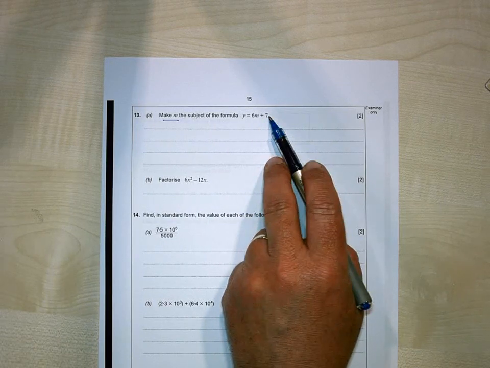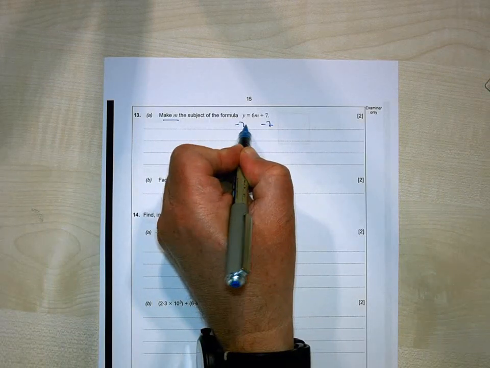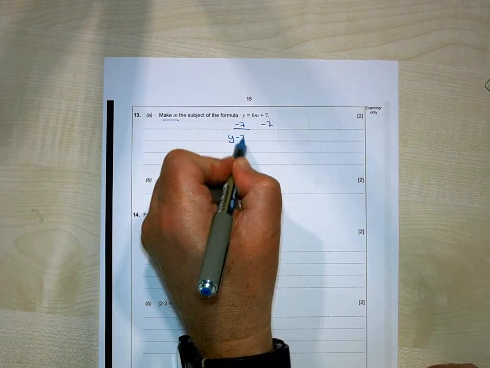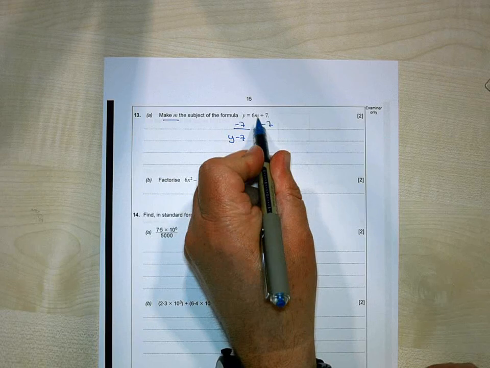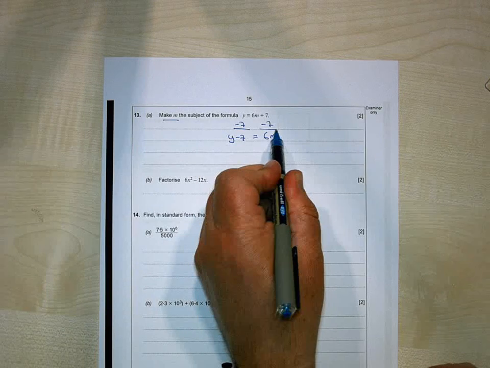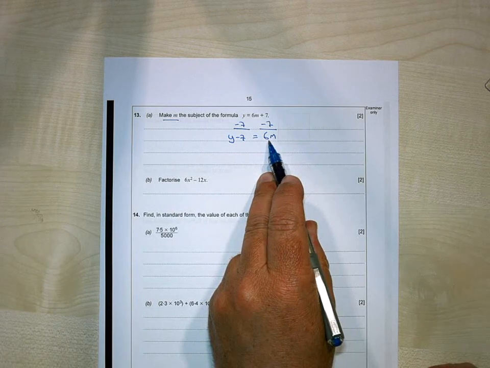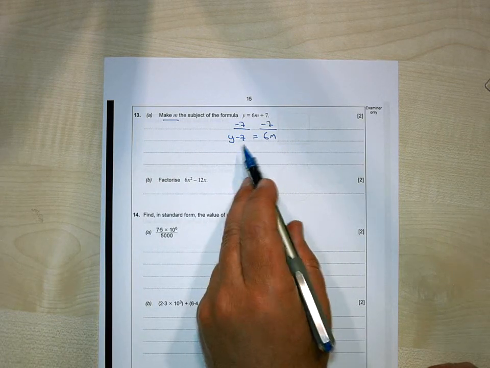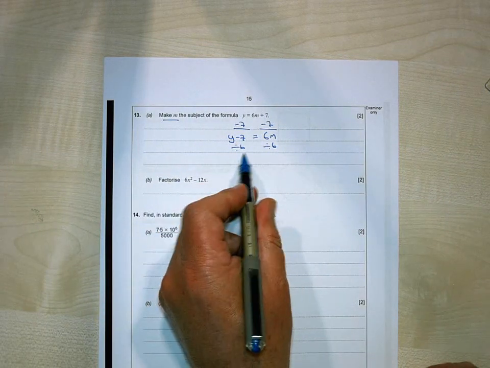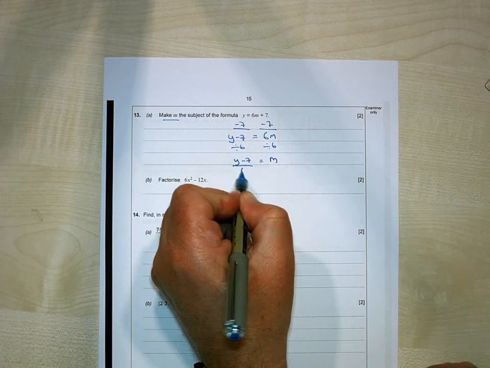So first of all, I'm going to get rid of the plus 7 by taking 7 off. If I take 7 off that side, I have to take it off the other side as well, which means the left hand side now becomes y take away 7, and the right hand side becomes 6m. Now to get the m on its own, I have to deal with the 6. It's a times on that side, so it has to become a divide, and in algebra we write divide as over. So we would write it like that.